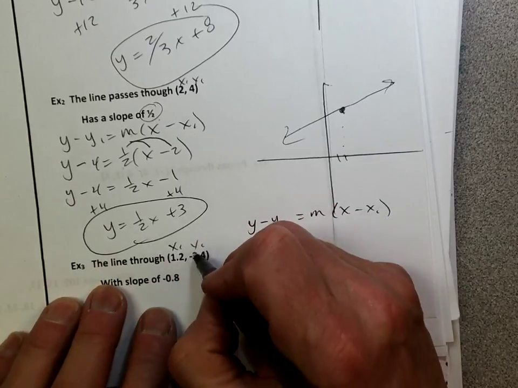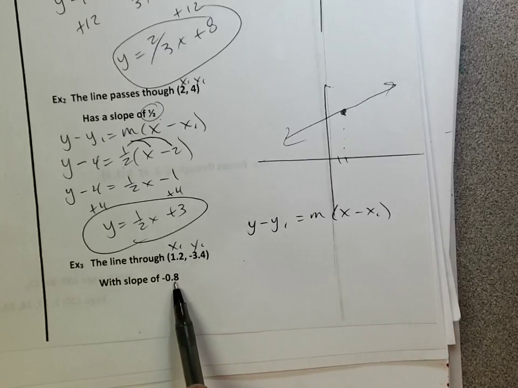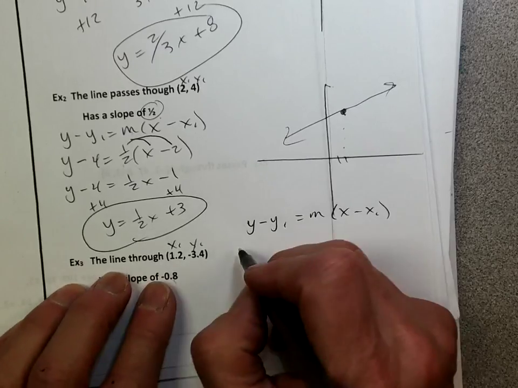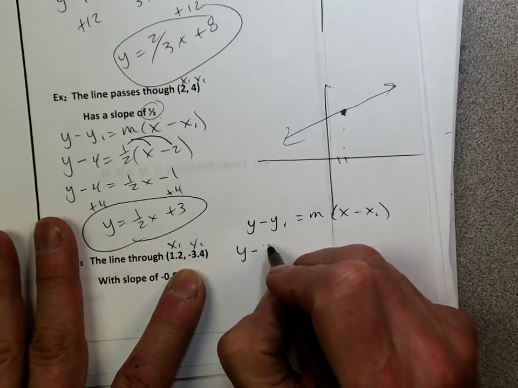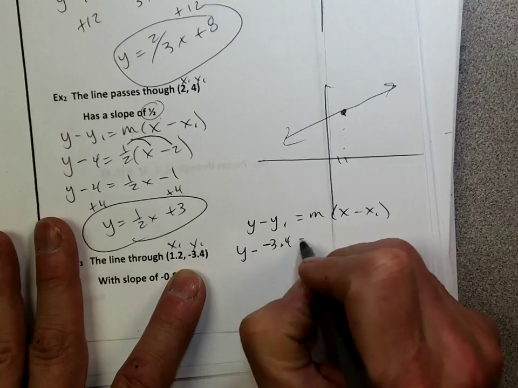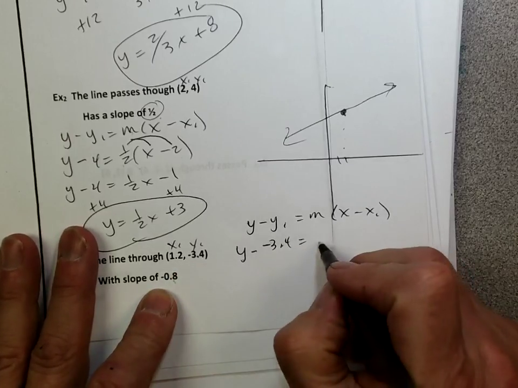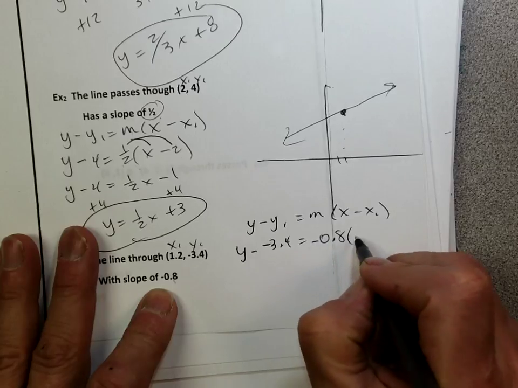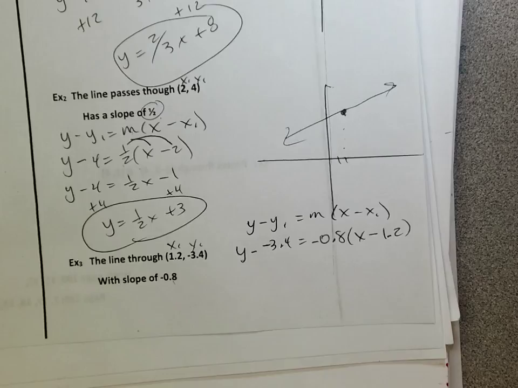x1, y1. Every point's got an x and a y, right? This is my slope of negative 0.8. So I'll go y minus a negative 3.4. I got a double negative, but I'll fix that. Equals negative 0.8 times (x minus 1.2). Okay, well, I don't mind decimals. If I can use a calculator, it doesn't scare me at all.